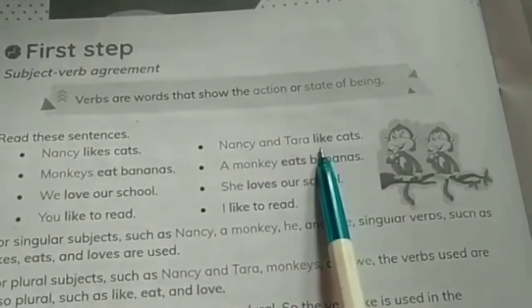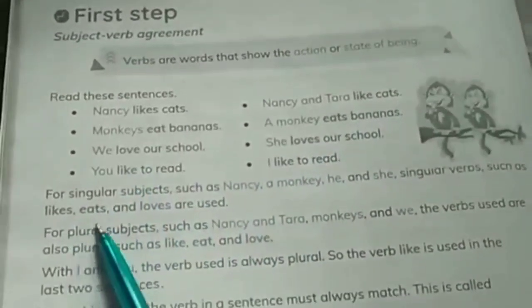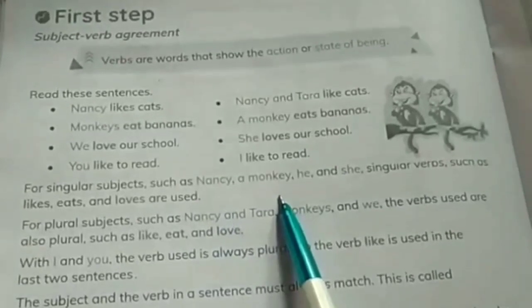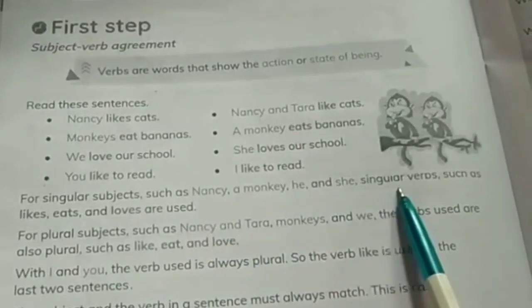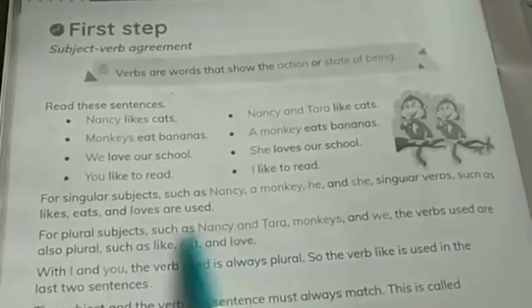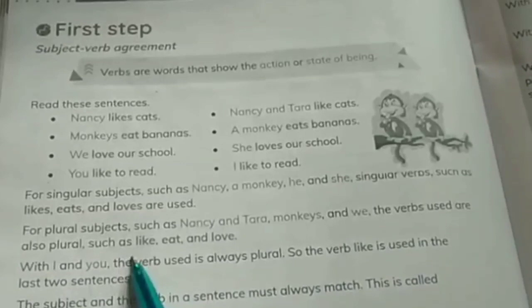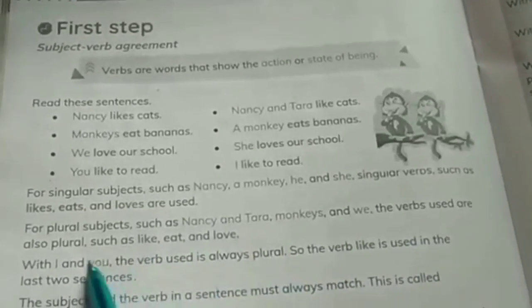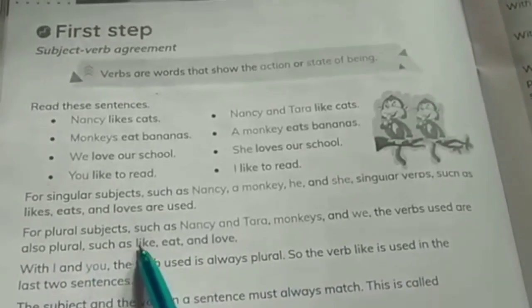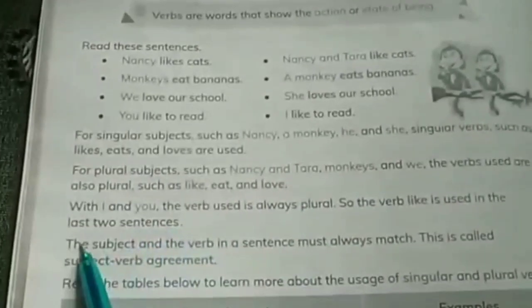and that's why the verb like. Okay, so it remained like. So for singular subjects such as Nancy and monkey, he and she, singular verbs such as likes, eats and loves are used. For plural ones such as Nancy and Tara, जो verb इनके साथ use हुई है देखिएगा, plural as like, eat and love. So remember these points, okay students?